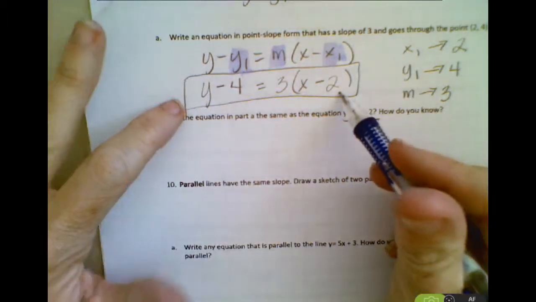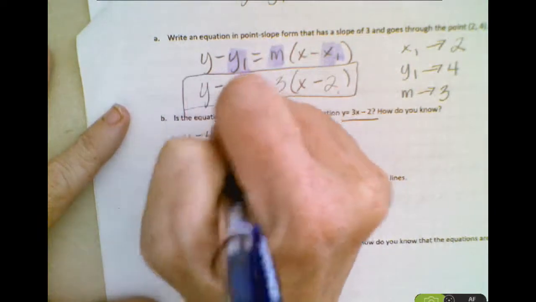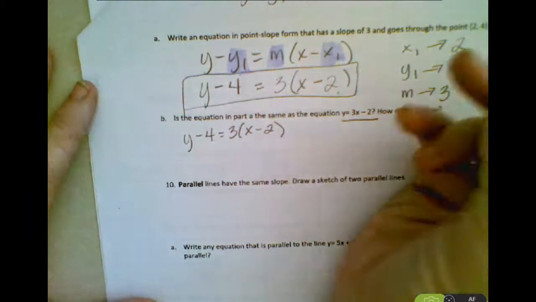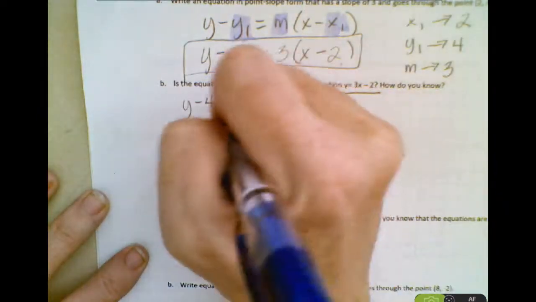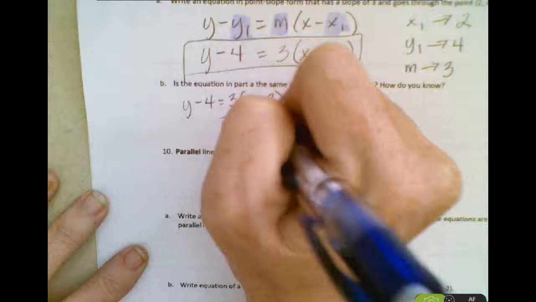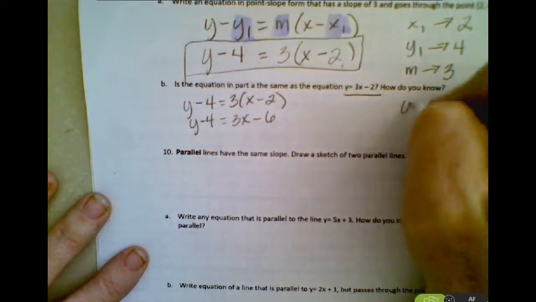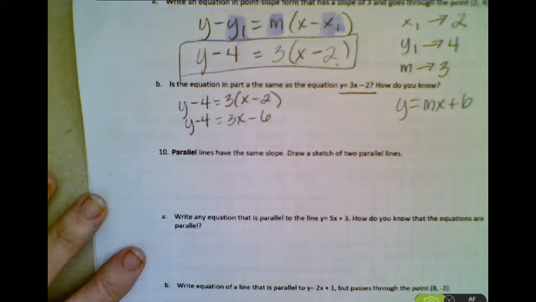So I'm going to take this now, and we're going to just start with this equation and get it simplified down. So what's the first thing that I can simplify? The parentheses. Good. So Madison, 3x minus 6. This side's still the same. So if my goal is slope-intercept form, there's one more thing that has to move.